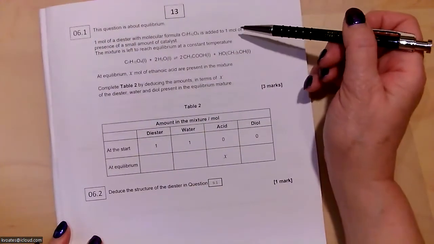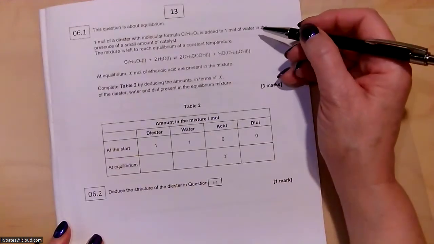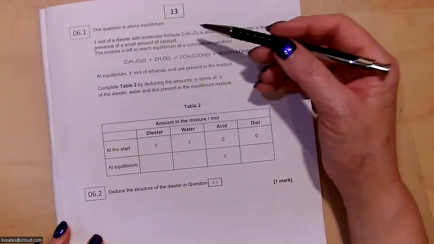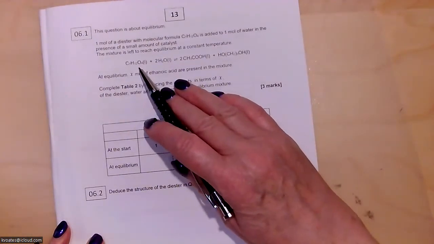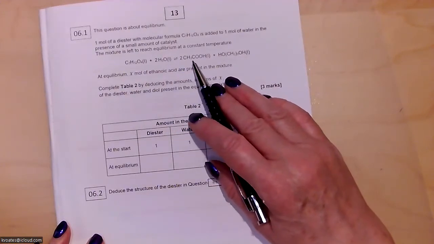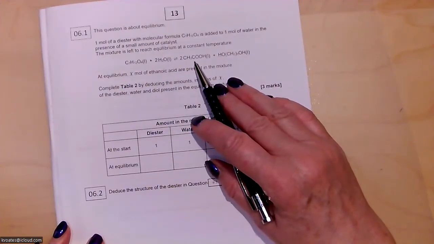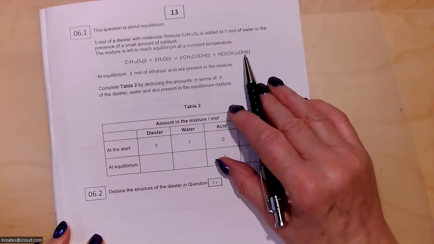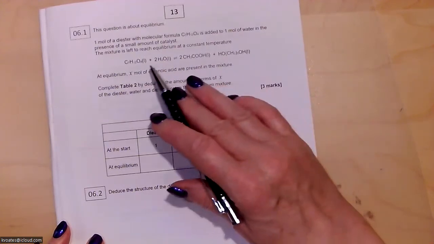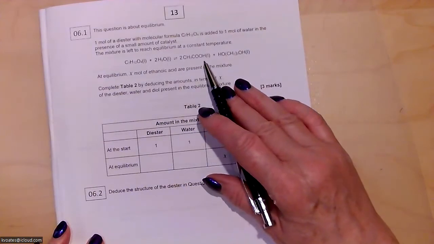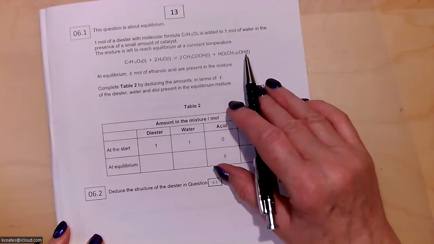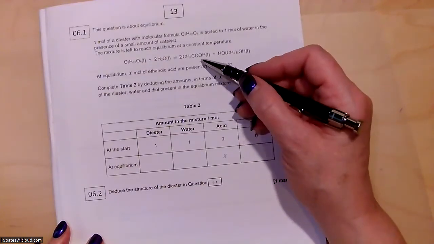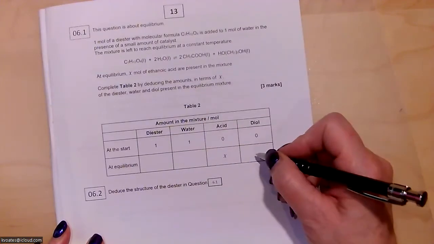Okay, so we've got 1 mole of diester with this molecular formula, and it's added to 1 mole of water with a bit of the catalyst. So we can see here that we are breaking it down to 2 ethanoic acid molecules and this diol here. So we've got this molecule, which is some sort of diester. So at equilibrium, X moles of ethanoic acid are present in the mixture. So here's the acid, X.